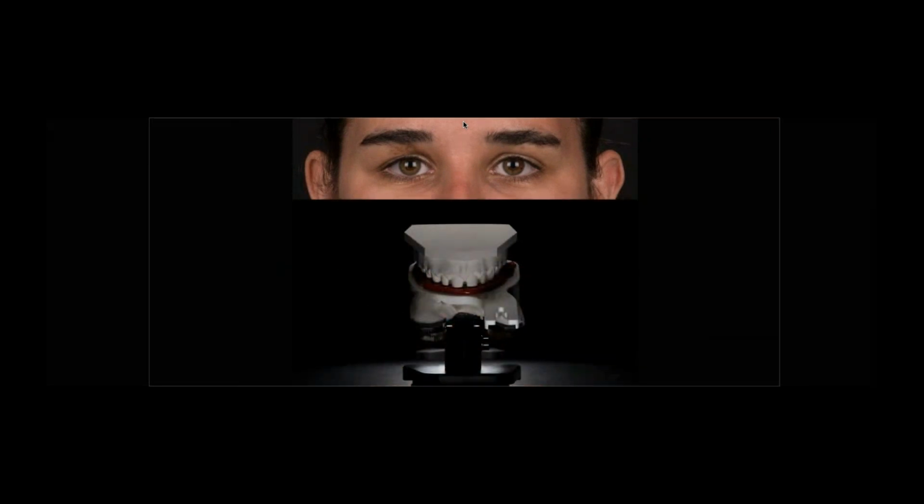And then when I have this picture, I place my model on the, how do you call this? It's like a table for articulating, and you can see the angulation of the model goes a little bit like this, but the back side of the model is always parallel with the bipupillar line.